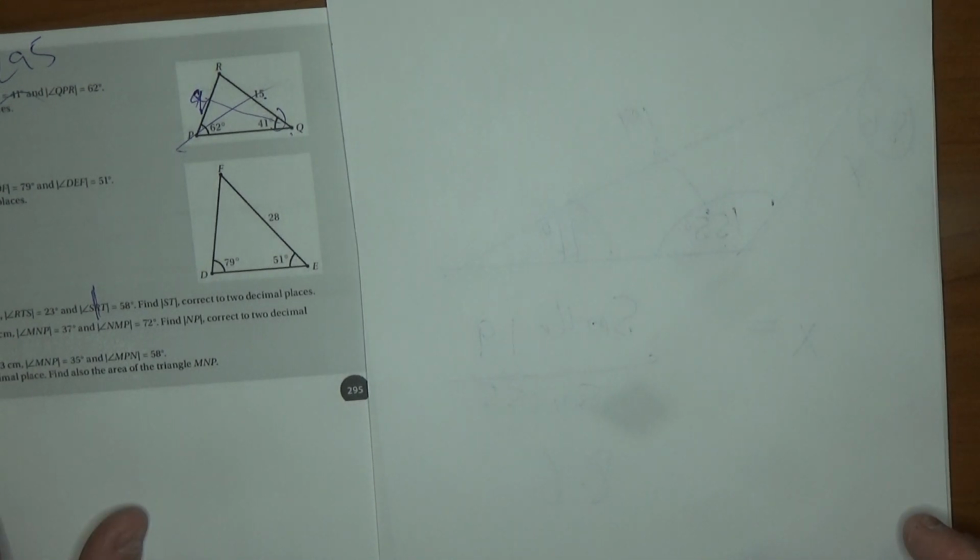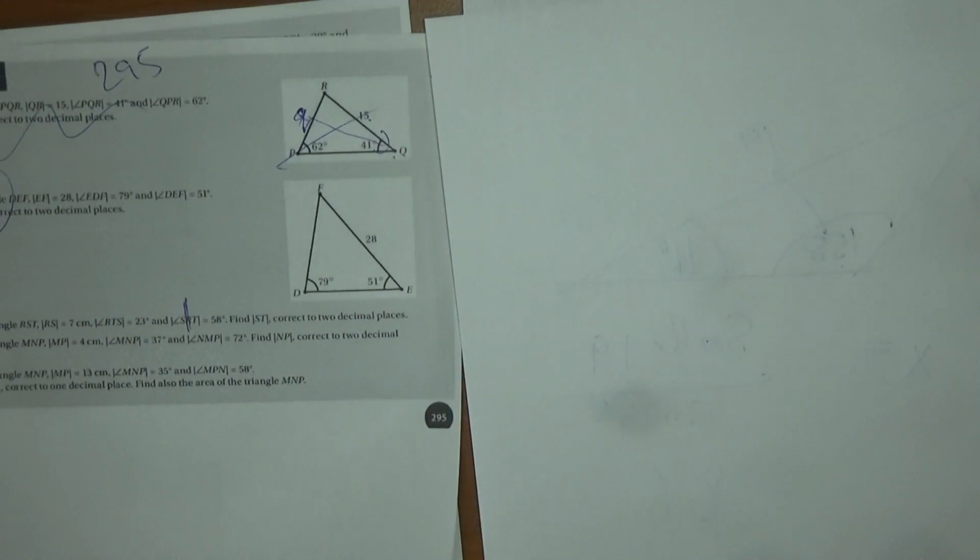Okay, we'll keep going. Question 5. Did I do question 5? I've done question 5, so we'll move on to question 6 and so on later on.